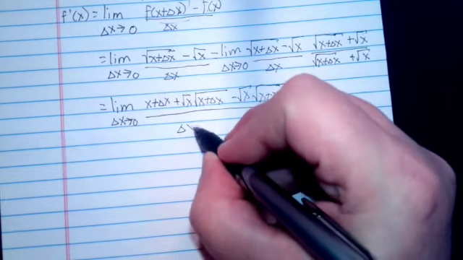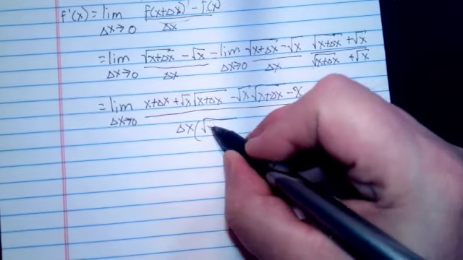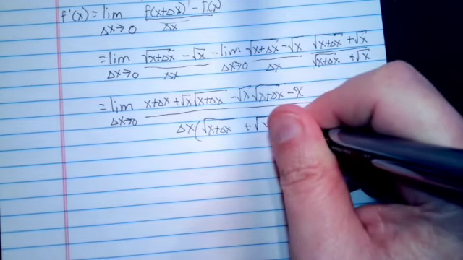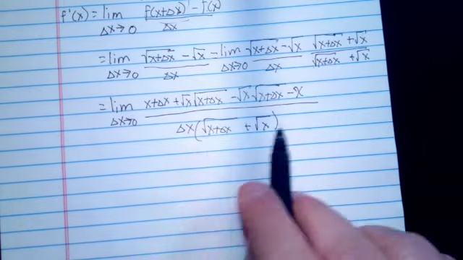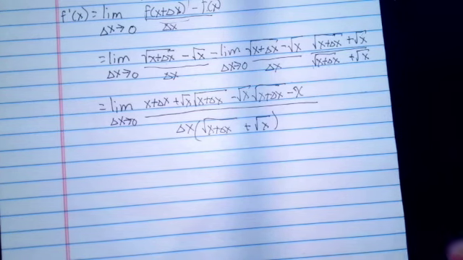That's all over delta x times root x plus delta x plus root x. I'm not going to multiply that out since it's already factored, and we're going to want everything factored so that we can simplify in just a moment.